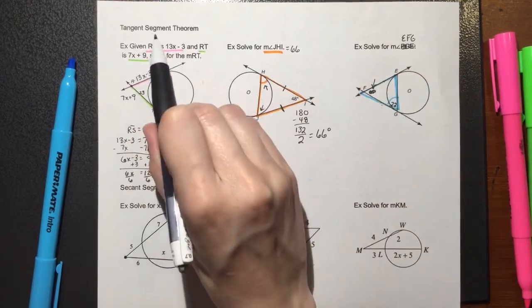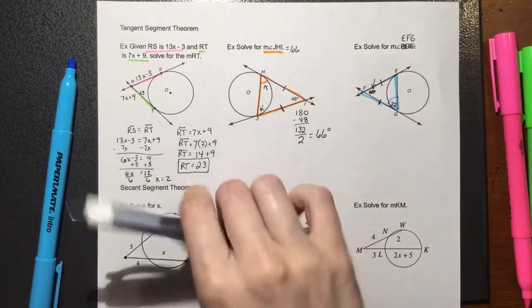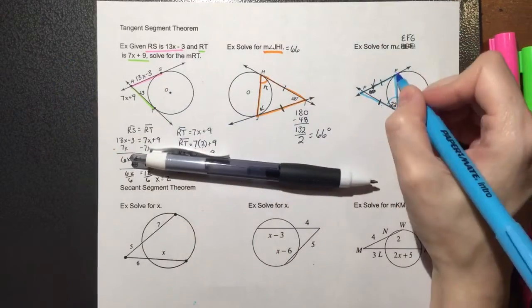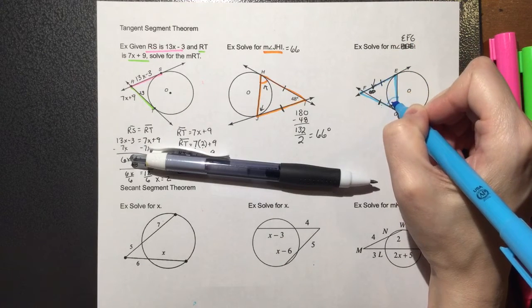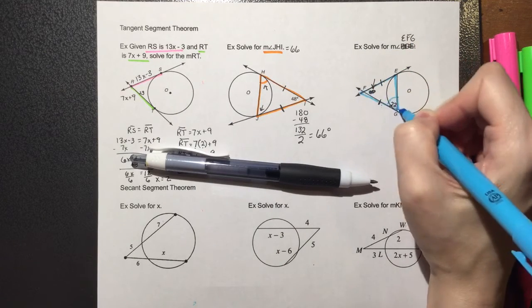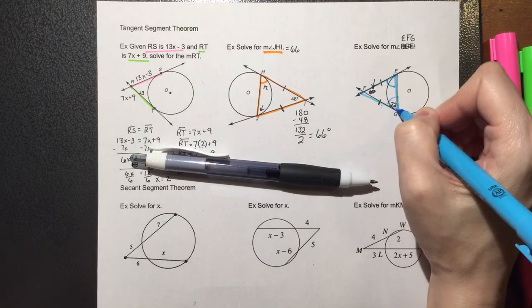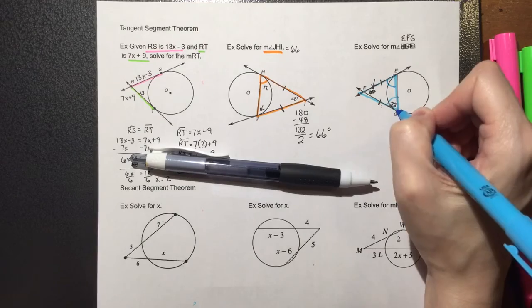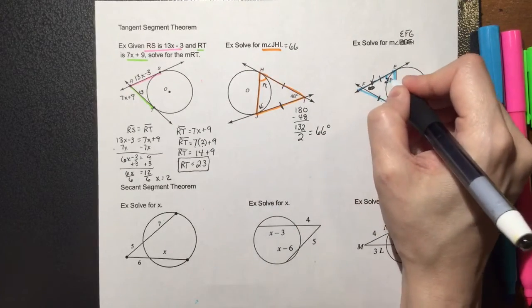And using our tangent segment theorem, we know that FE is equal to FG, which means FE is opposite of angle G, and FG is opposite of angle E.